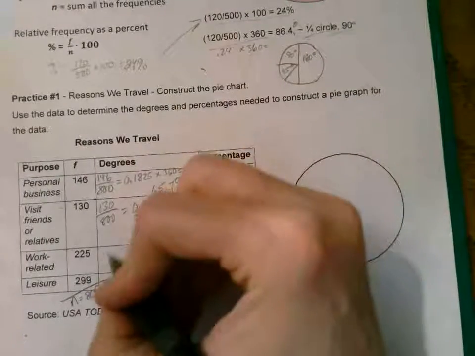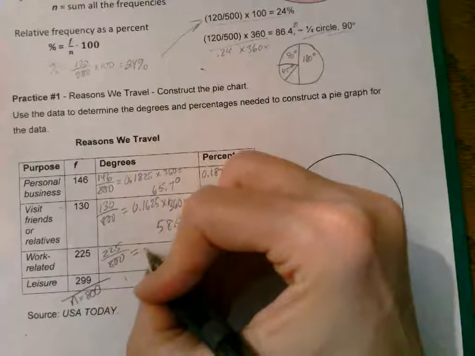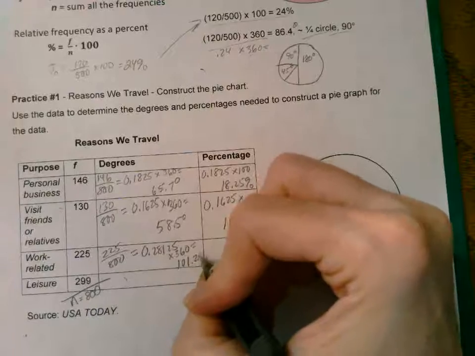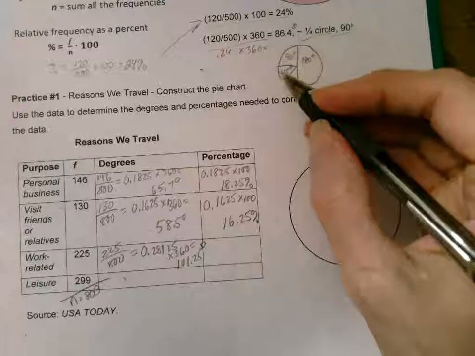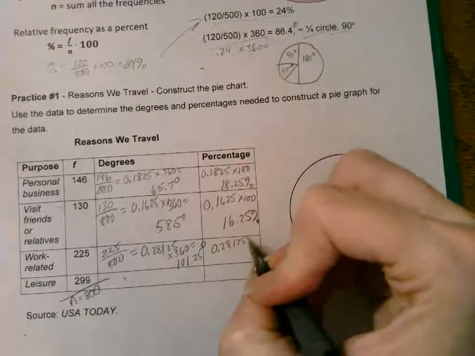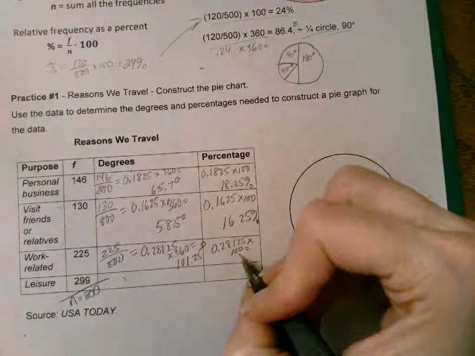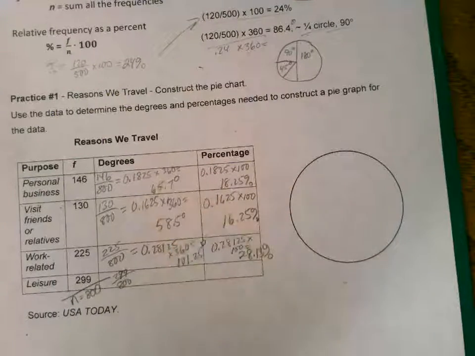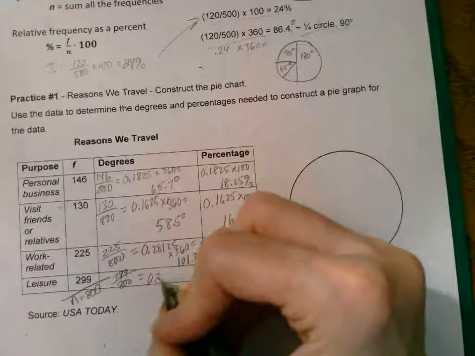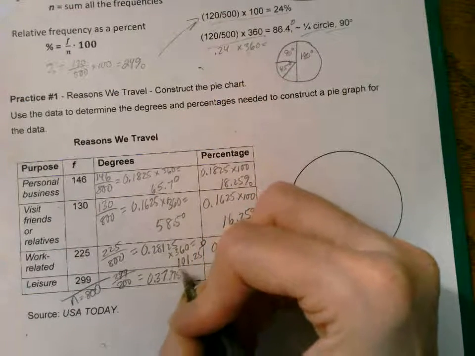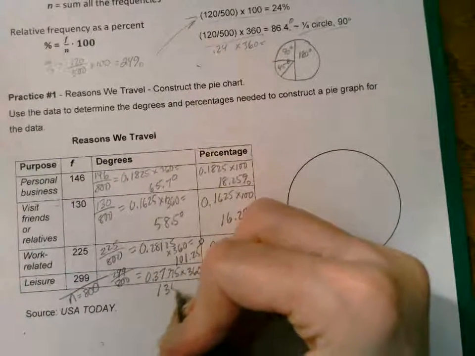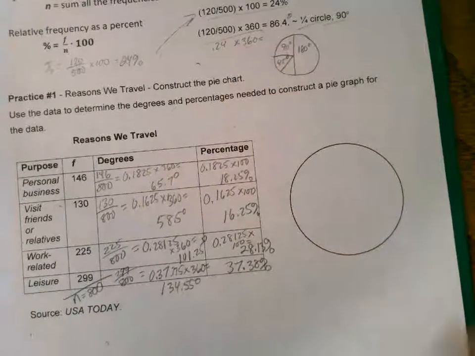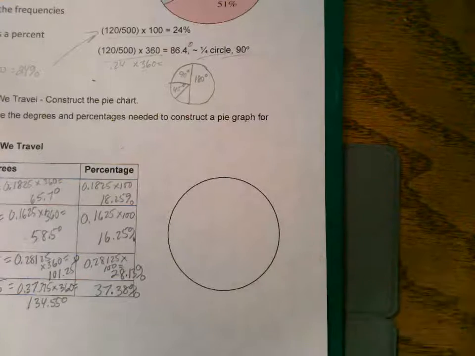I'm getting the percentages so I'll be able to write them in. 225 over 800 is about 101 degrees, so a little more than 90. Then 299 over 800 is 0.37375, times 360, which comes out to 134.55 degrees. That's a lot. And this comes out to 37.38%. So I need to make this pie and do my best to identify these things.